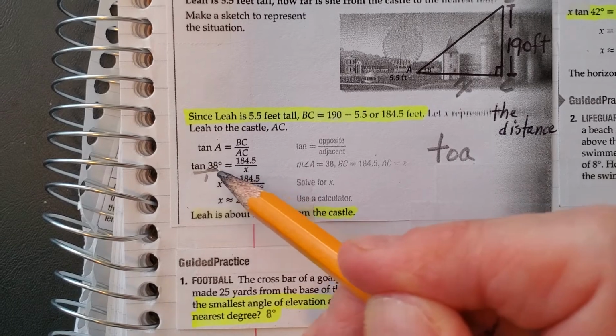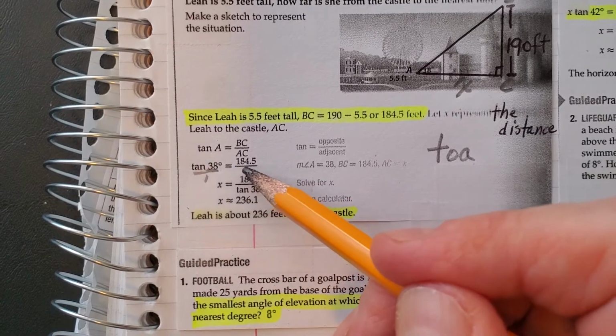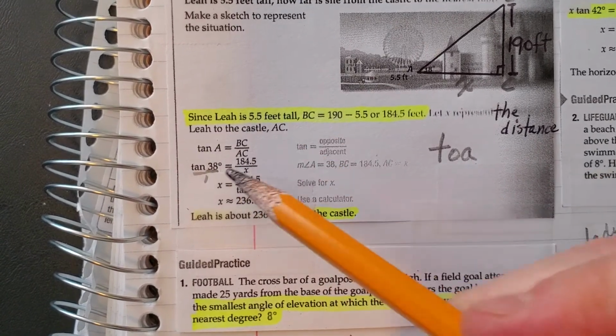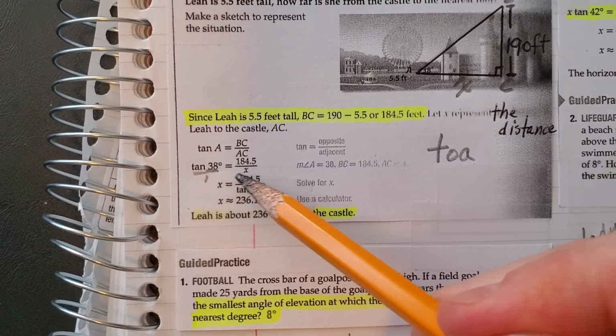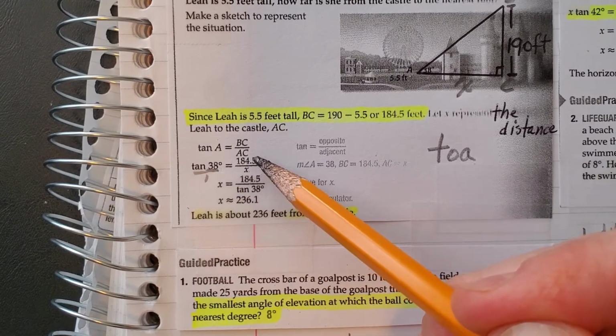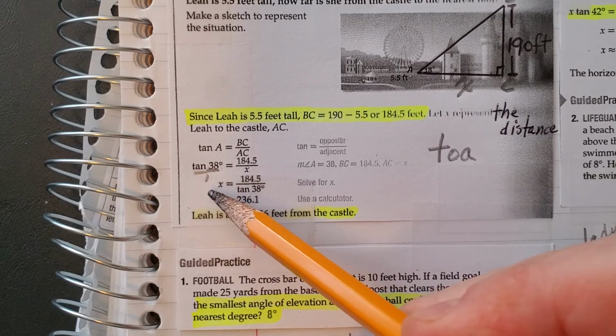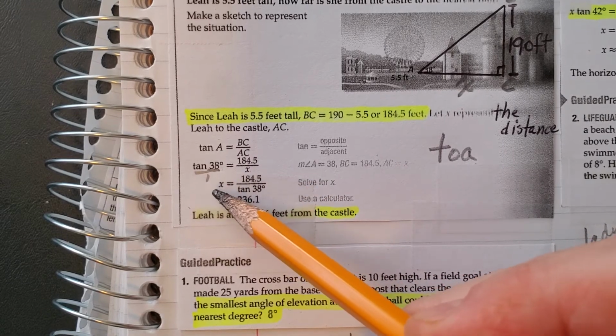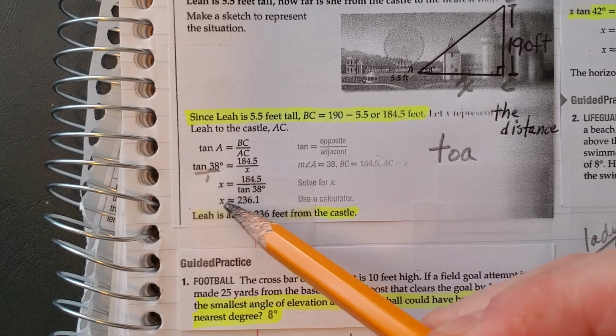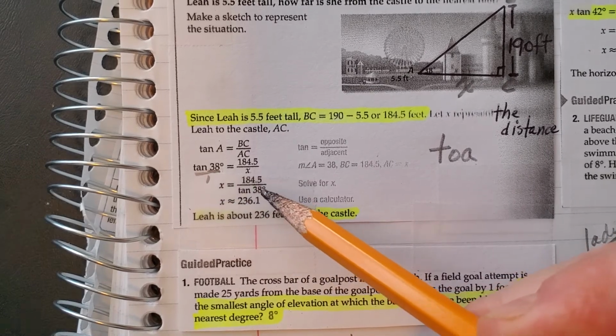Some people call it the cross product. So you'd have tangent of 38 times X equals 184.5. Then you would divide by the tangent of 38. Hopefully you can see that. And then you have X equals, and you do this on your calculator.